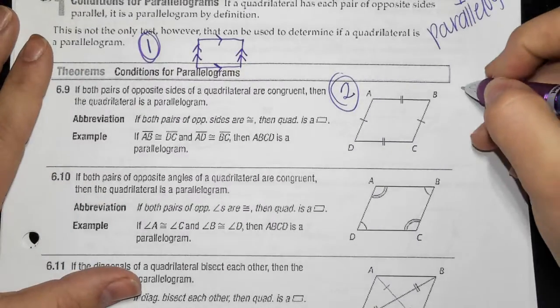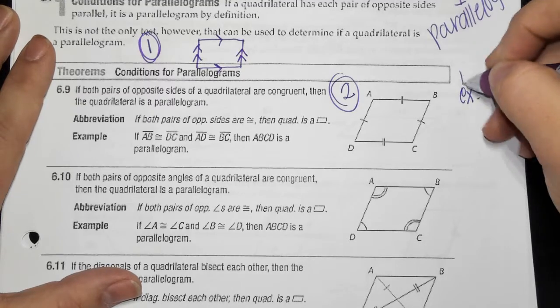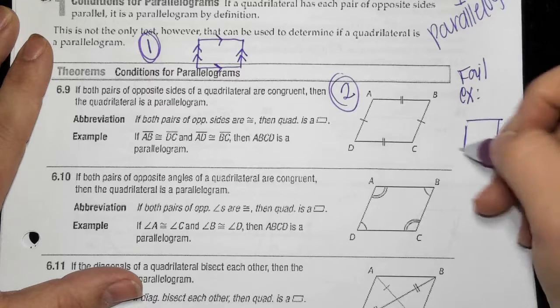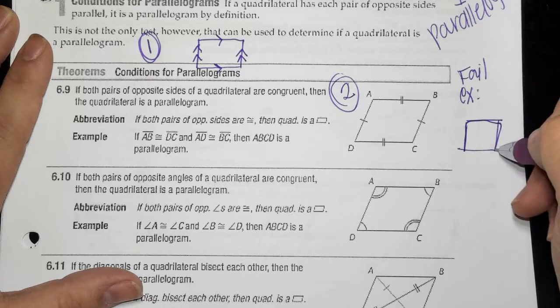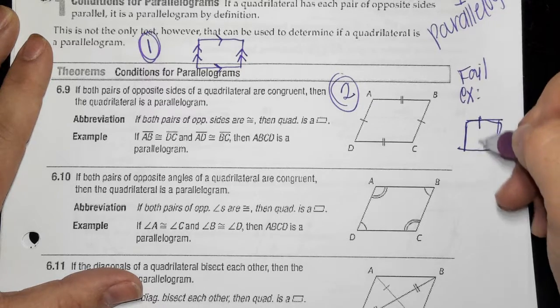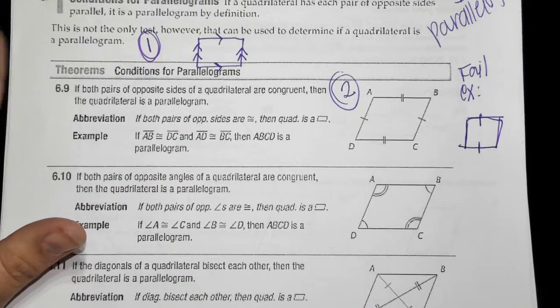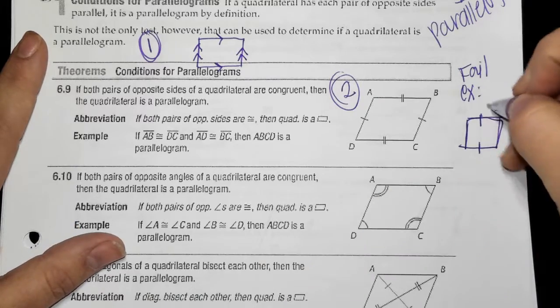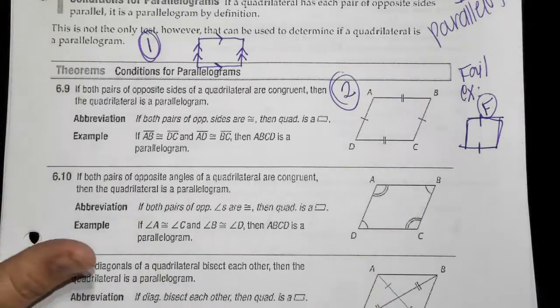But here's an example of failing the test. This is an example of how to fail this test. Say you have a quadrilateral, and all you know is that this side's congruent to this side. That's not enough information to pass the test. Therefore, you don't know if it's a parallelogram, and this gets a big fat F.